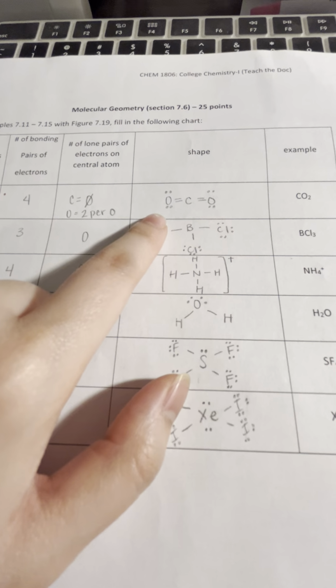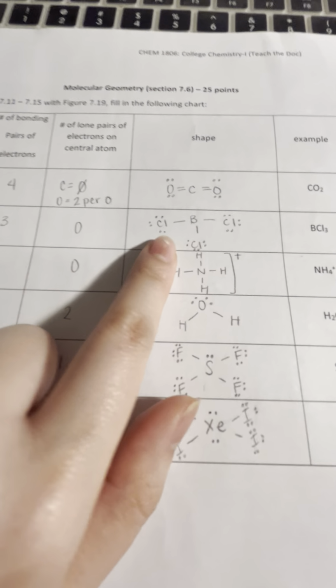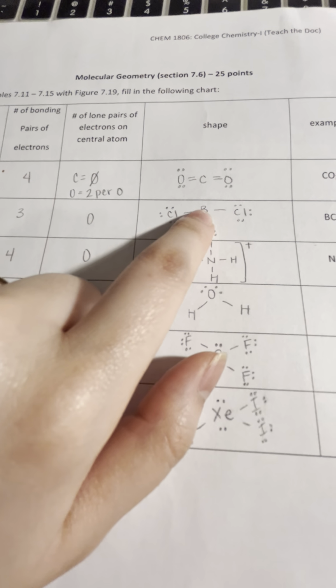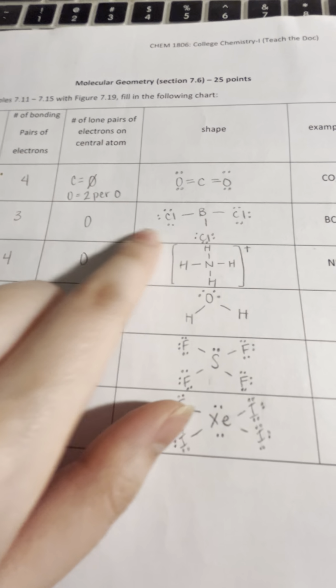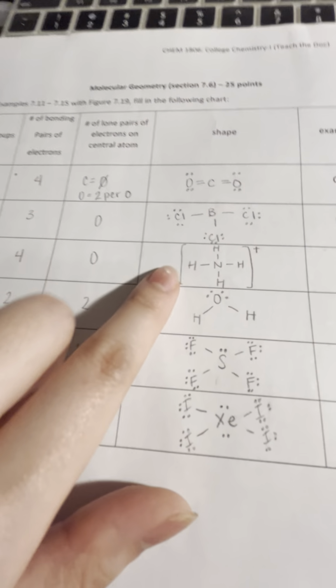For CO2. Now I'm gonna do BCl3. So this one has 0 lone pairs on the central atom, no extra dots or anything around it. It has 3 bonds right here. Number of bonding pairs of electrons, 1, 2, 3.